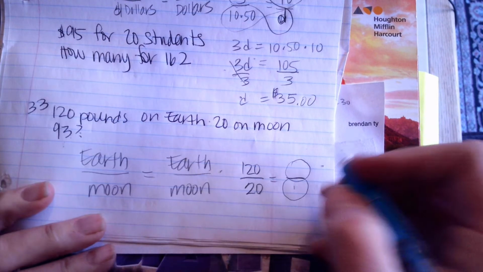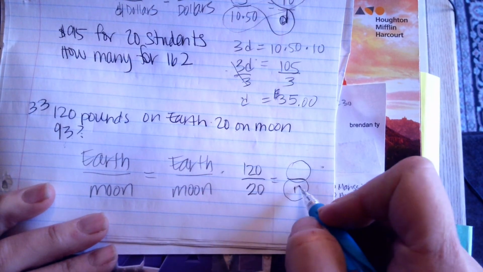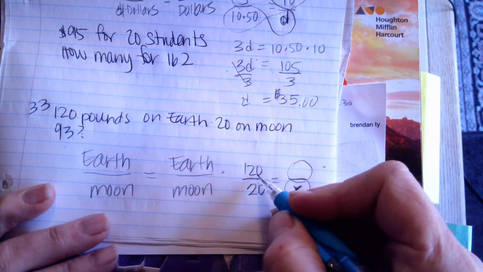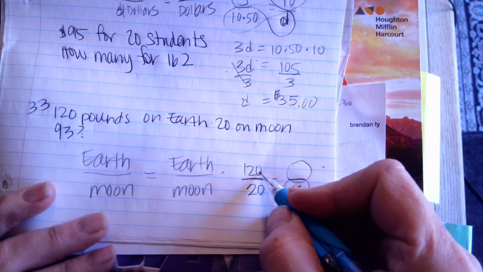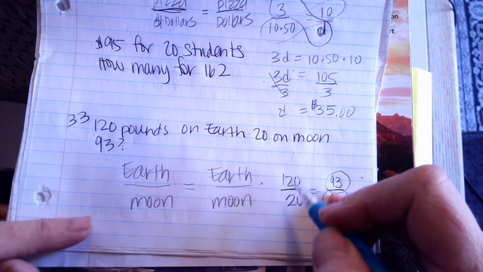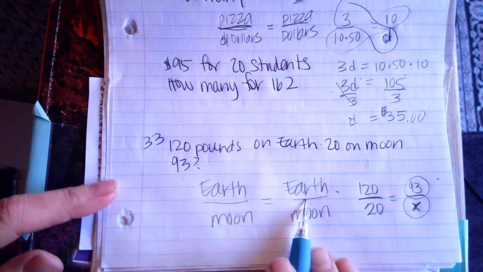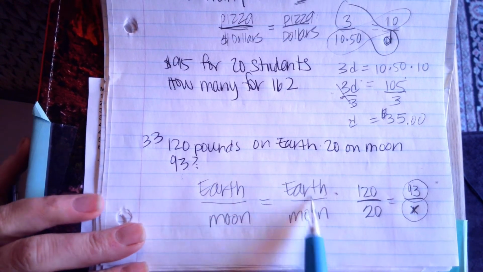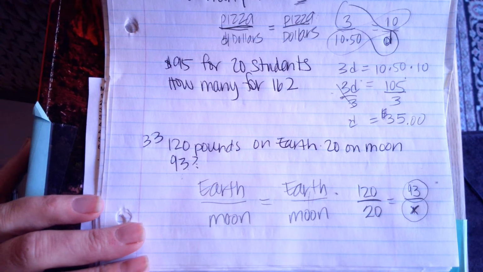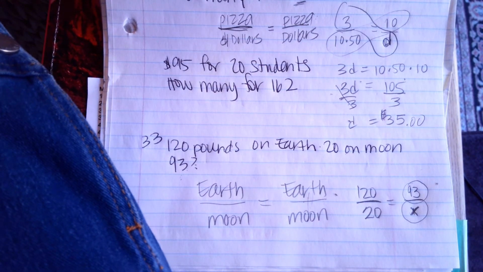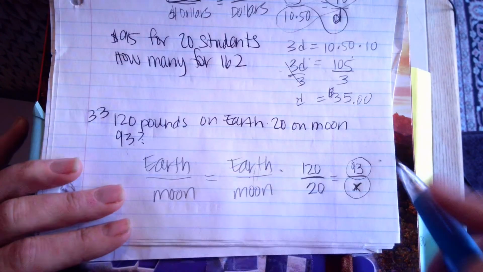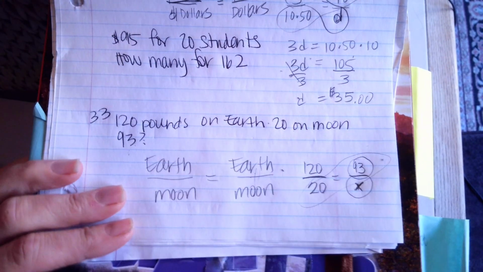So what they're asking us for would be the X. So we would fill in, they're saying someone weighs 120 pounds on Earth, and then this 93 pounds is what someone weighs on Earth. So remember, we keep it Earth to Earth, moon to moon, and they're going to give us one of these. Whatever one they don't give us is what our letter is going to be. Okay. Does that make sense to you now? Yeah. Okay, then we do our cross multiplication. So go ahead and do that.